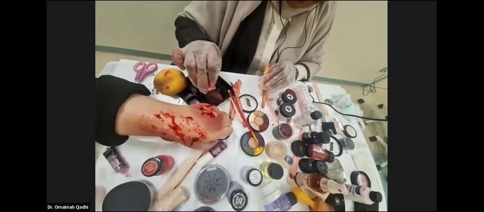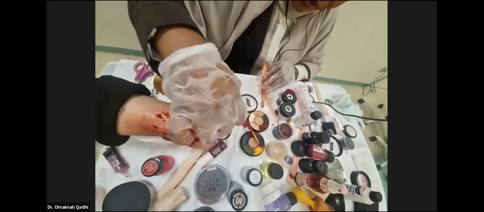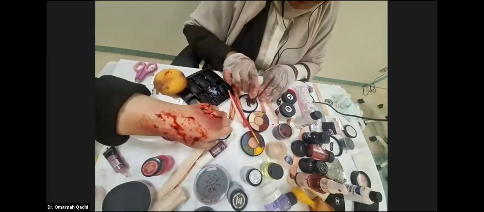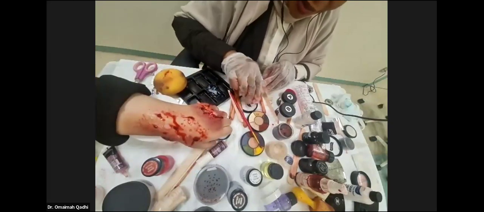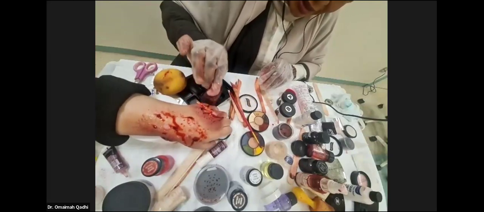We have the volunteer with many kinds of wounds. And of course, if you have a sense of art, you have the opportunity to play around with the materials and make it even more real.